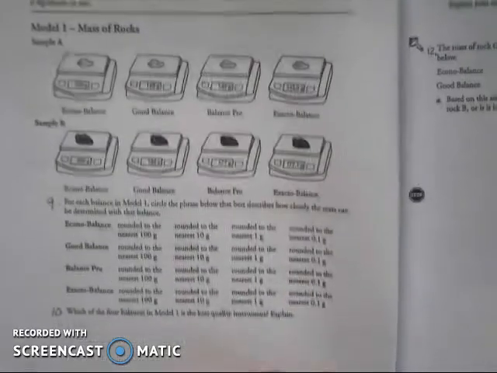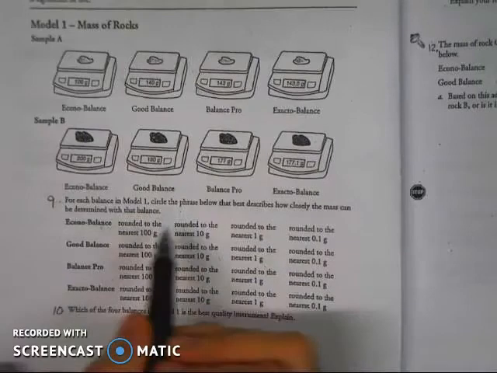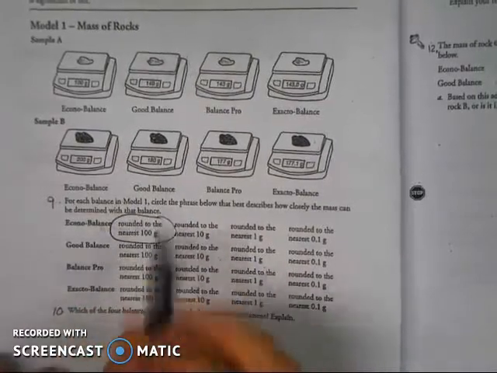So for number 10, it says, for each balance in Model 1, circle the phrase below that best describes how closely the mass can be determined with that balance. So if we look at the Econo balance, it is rounded to the nearest 100 grams.